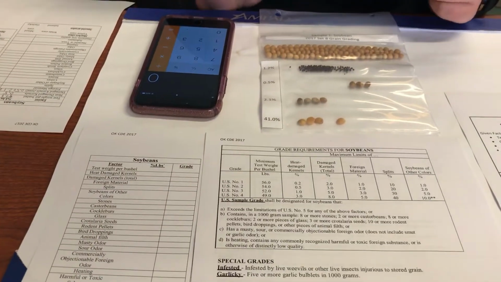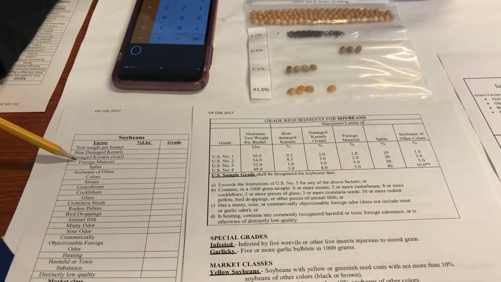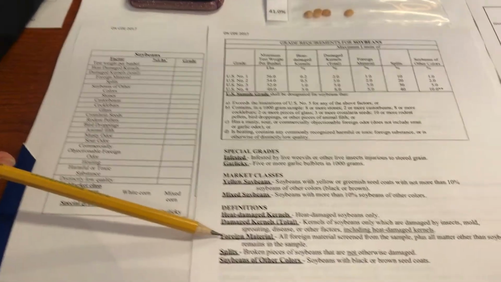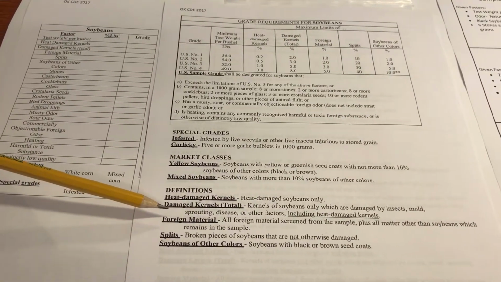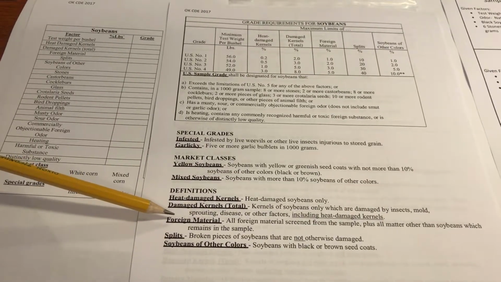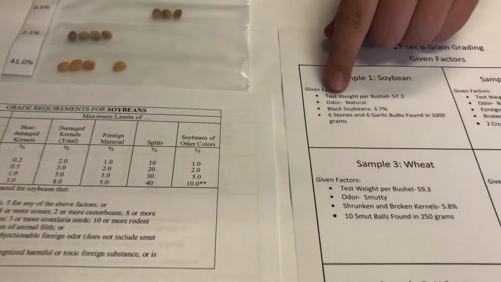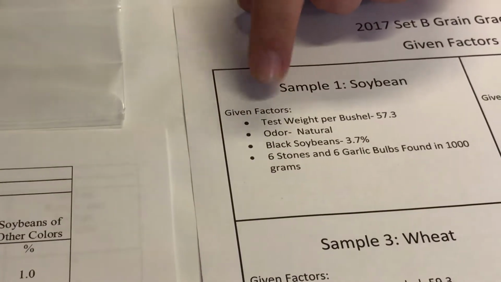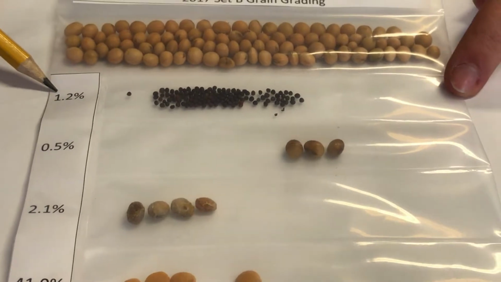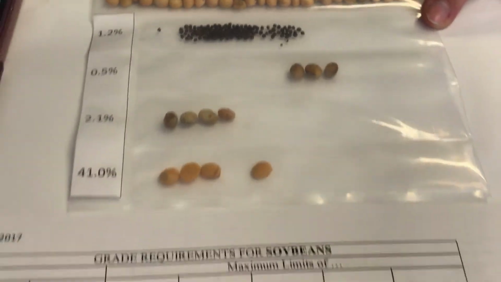After we get through our damaged kernels total, we go to our foreign material. Our definition of foreign material down here says all foreign materials screened from the sample plus all matter other than soybeans which remains in the sample. In our givens, we don't have any given foreign material that's been previously screened, but we do have some foreign material in our sample. The only foreign material that we have in our sample is some canola. So we have 1.2% of canola in our sample.